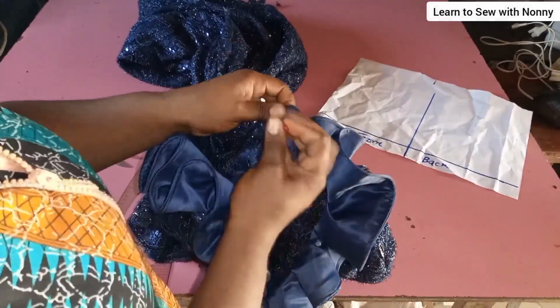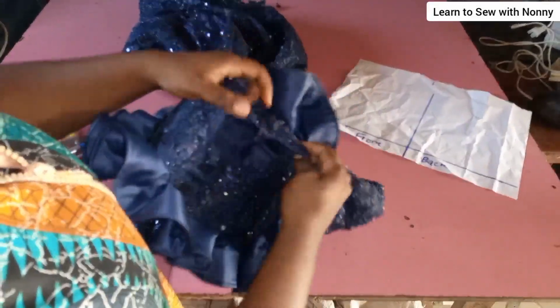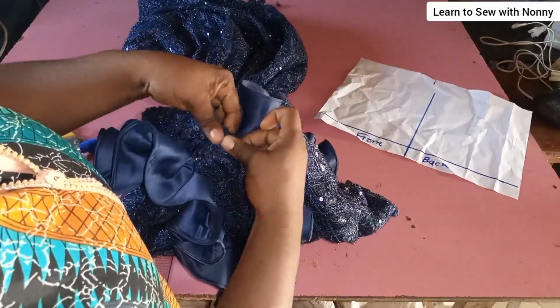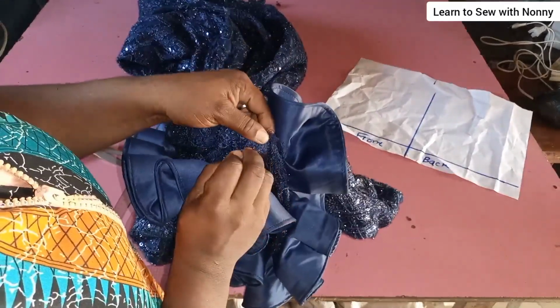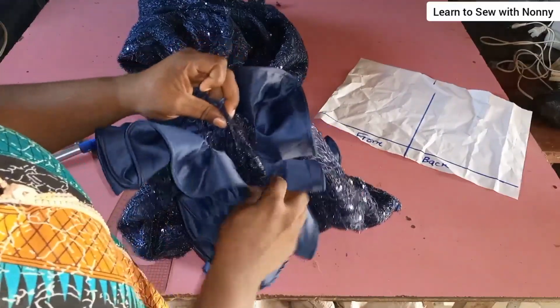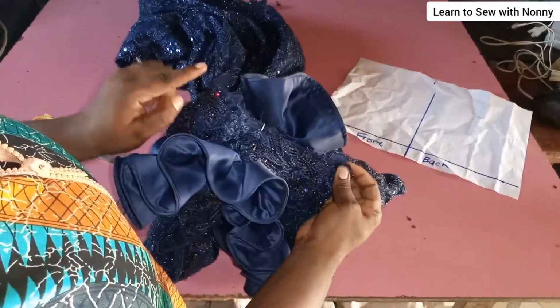At the same time, go ahead and match the shoulder line, okay, or the shoulder seam, match it up together and also hold it down with a pin, okay? So the next thing that would be left would be the front neckline, so you can also hold that together and pin it down.